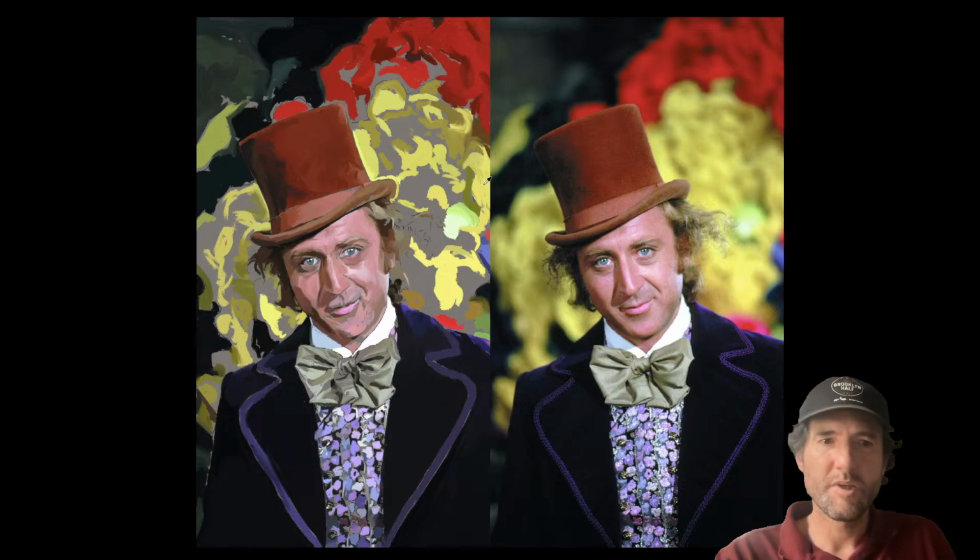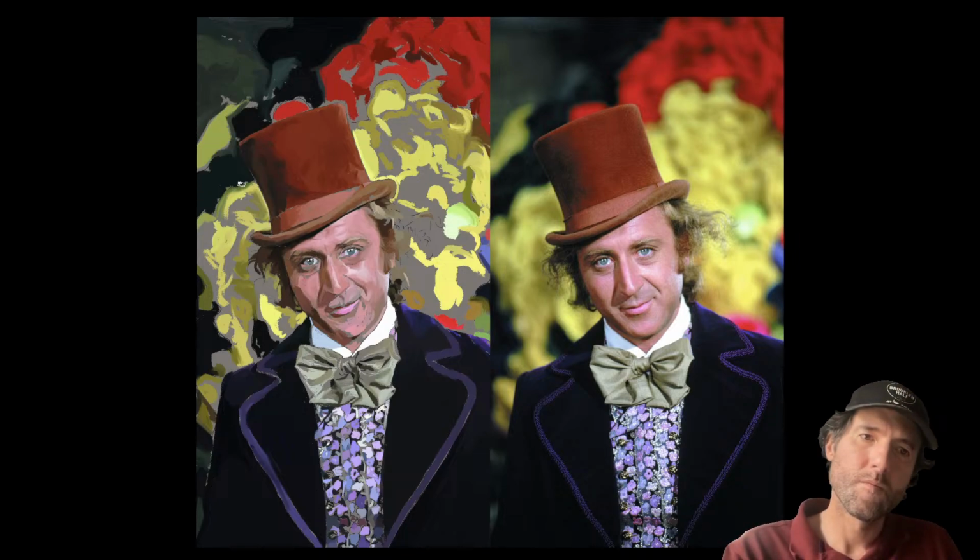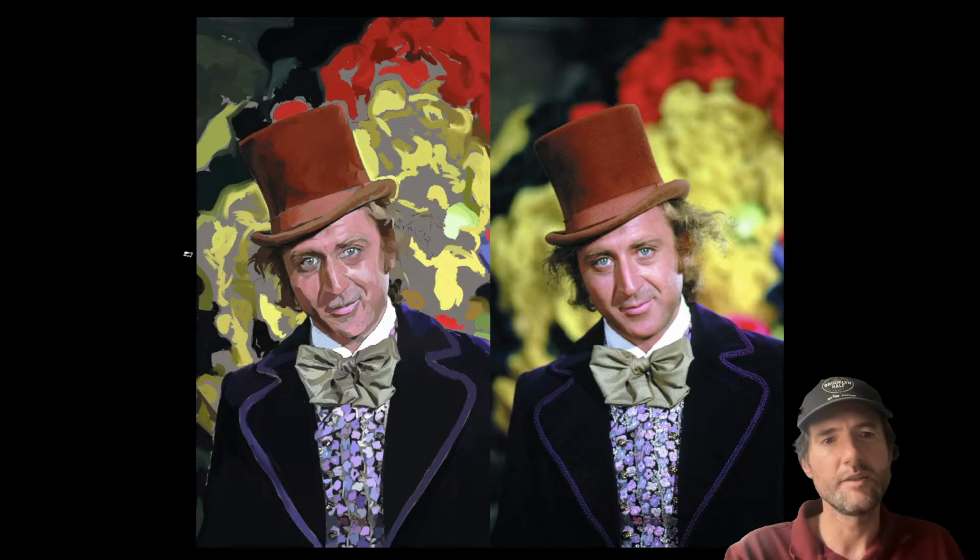We're trying to piece together what's going to happen next in the background. Here's a gray. Kind of got to use that brush like a brush.